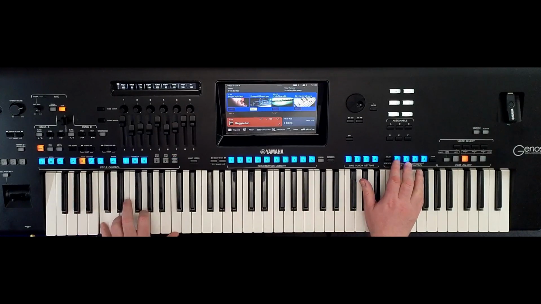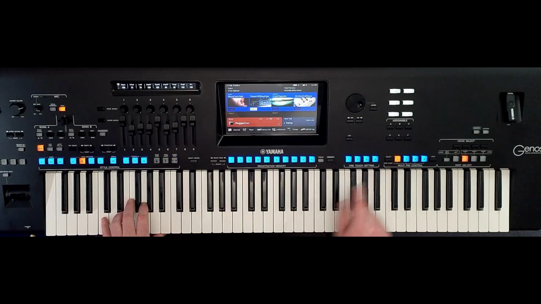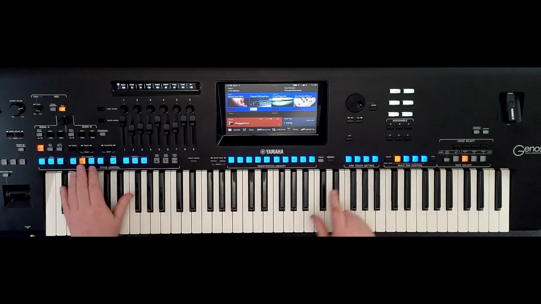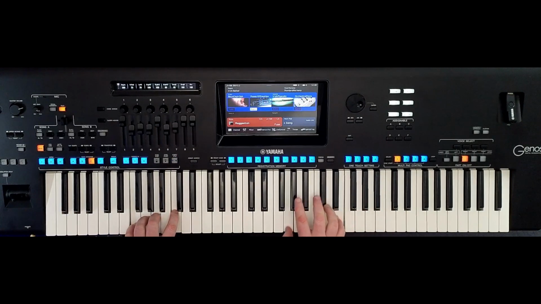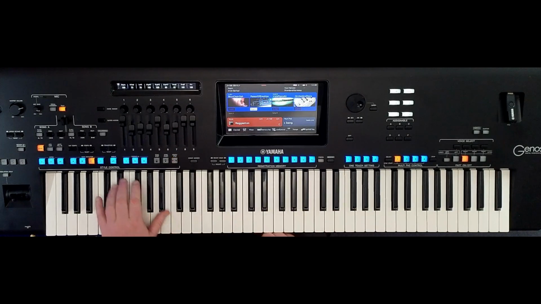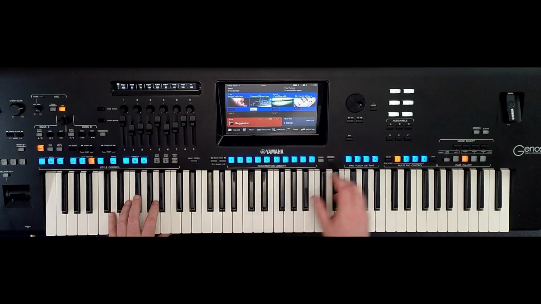Three, 4. That's just pressing the multipad. It's a lot of fun. I keep saying it's a lot of fun. It is a lot of fun.